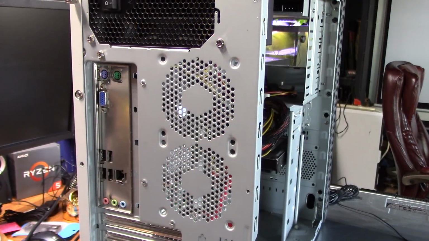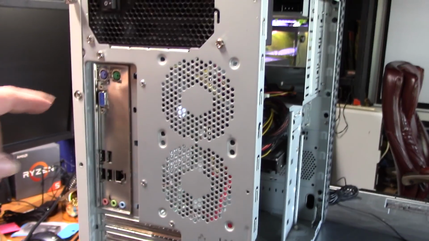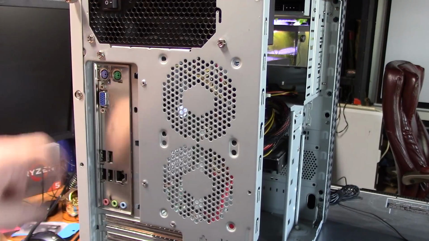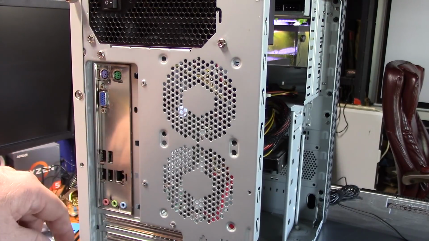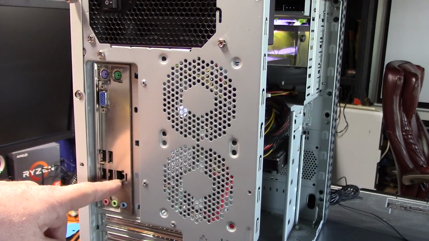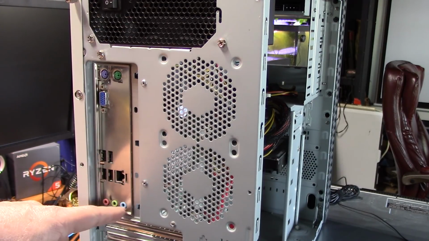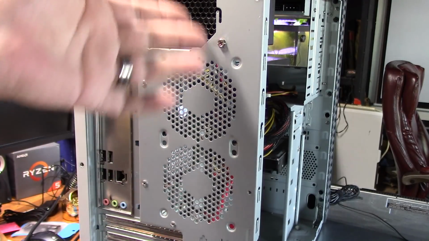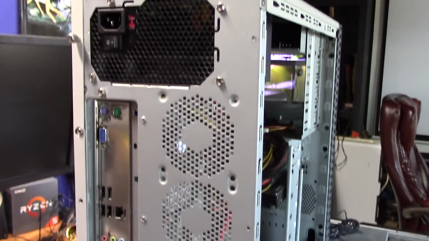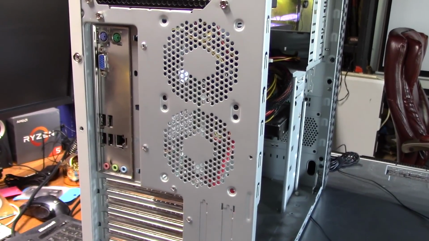Now, there's nothing fancy with this machine. As you can still see, it still has the DIN connectors for the keyboard and mouse. It's got a simple VGA controller on there, USB 2 ports. It's got a Realtek gigabit network card, and then a Realtek onboard audio, and that's pretty much it, and the power supply, and that's pretty much all there is to this machine, but it gets the job done.